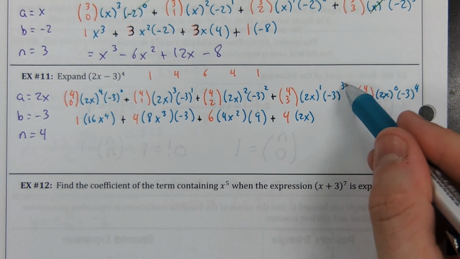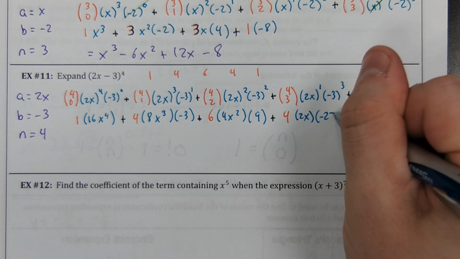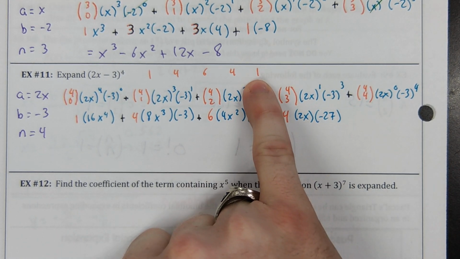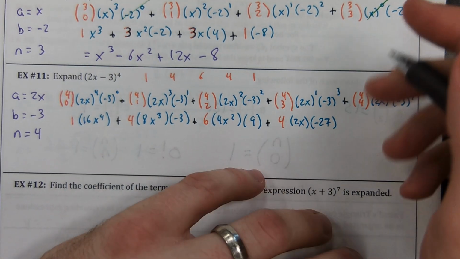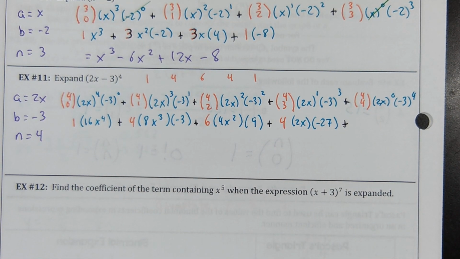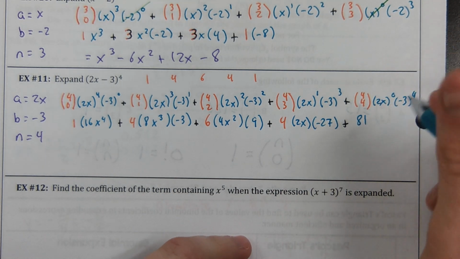And then negative 3 to the 3rd is negative 27. And then the last one, 4 choose 4, is this 1. And I don't need to bother with 2x to the 0. I just need to know what negative 3 to the 4th power is. It's 81.